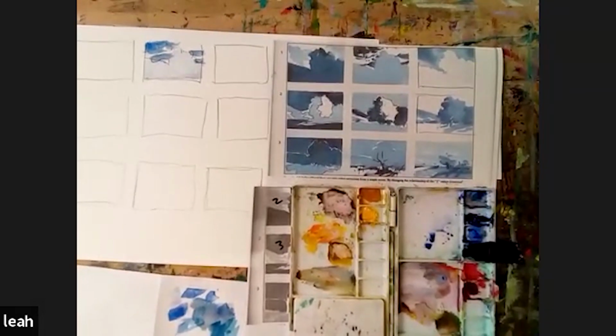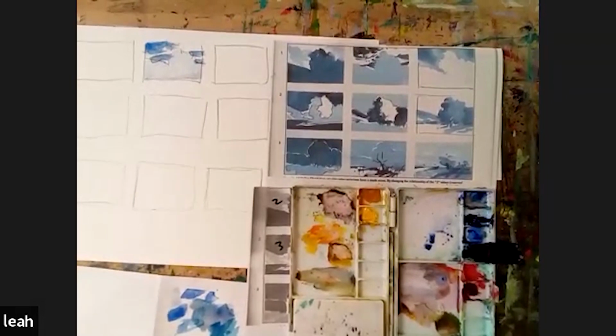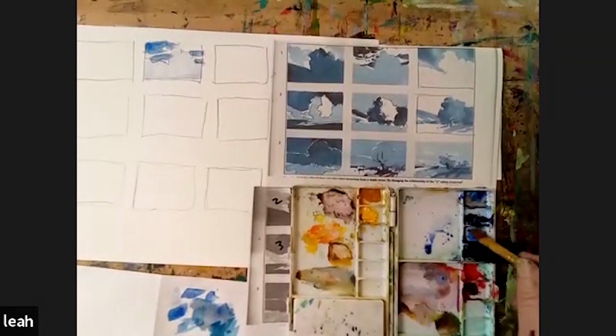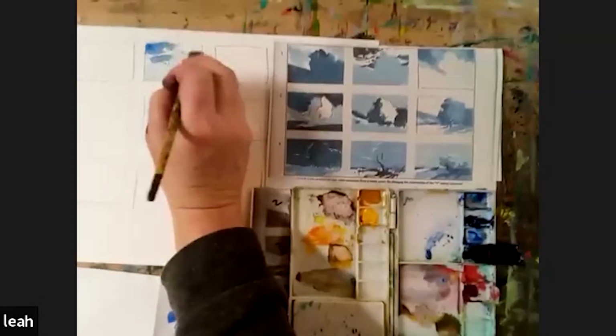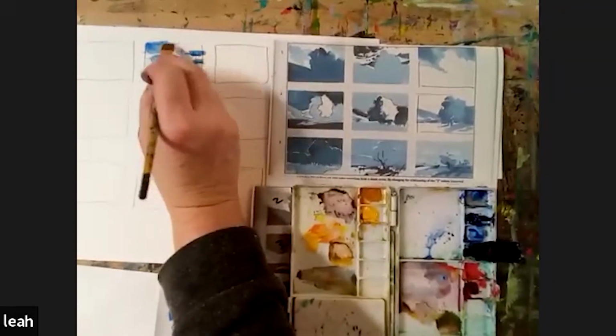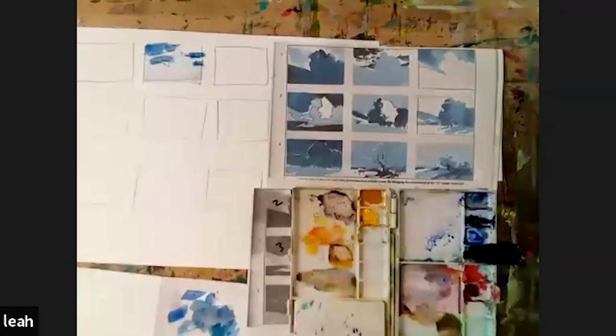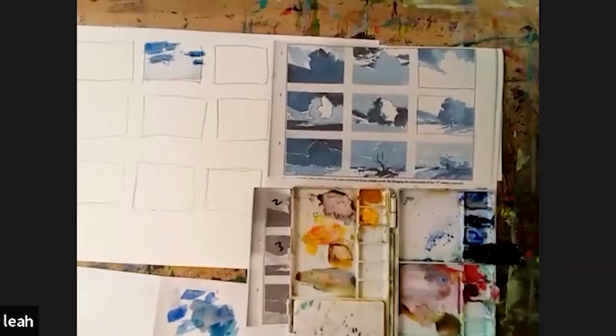Is the assignment kind of clear? Yeah. Okay, great. We're just going to do that for a little while. And what this will do is get you used to your brush. It's going to get you used to thinking about values.